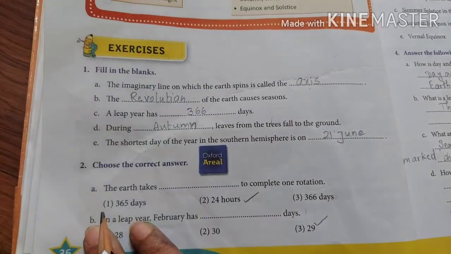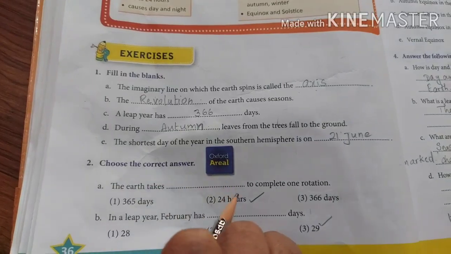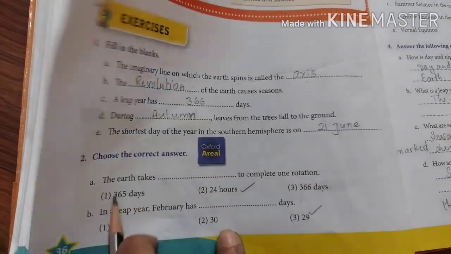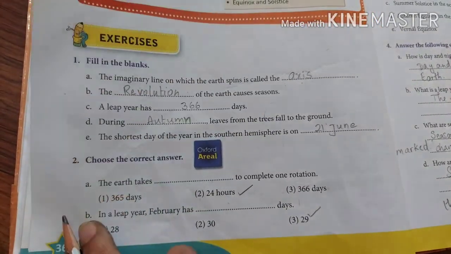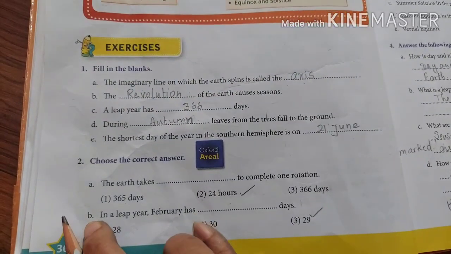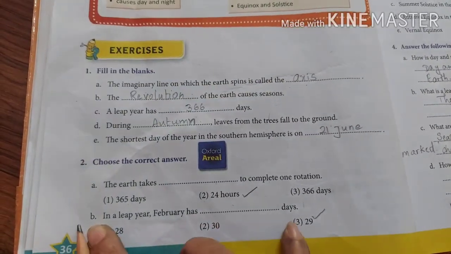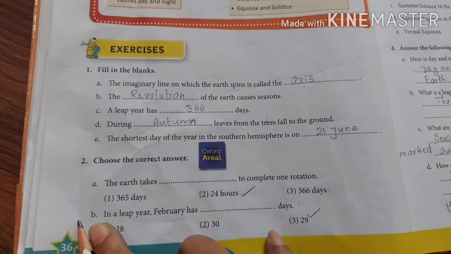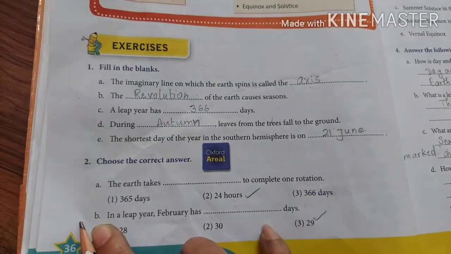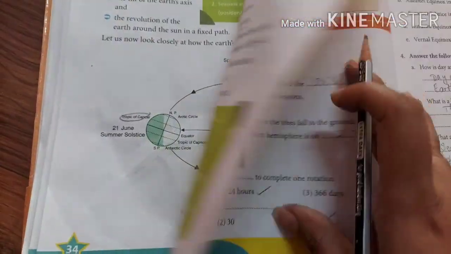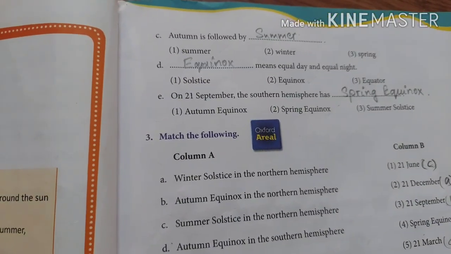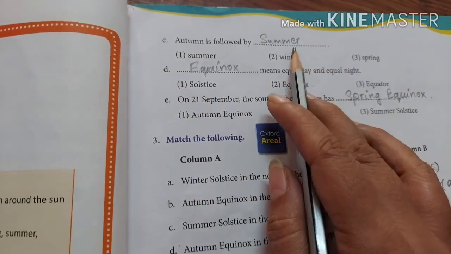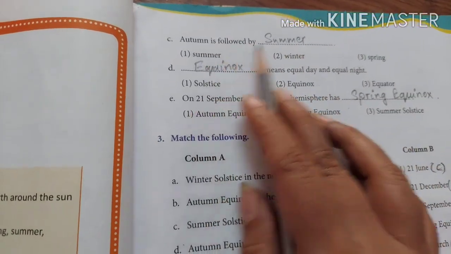Okay, then second main, that is choose the correct answer. In that, the first one is the earth takes dash to complete one rotation. They are asking here one rotation, so it will be 24 hours. So then the B. Then autumn is followed by summer.